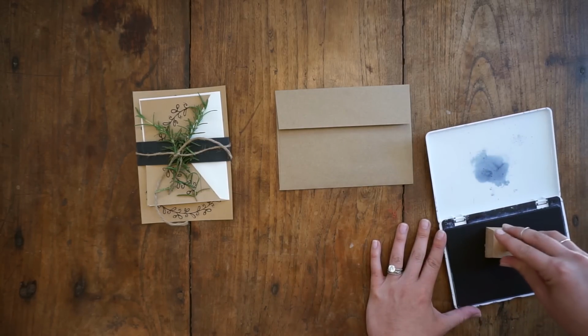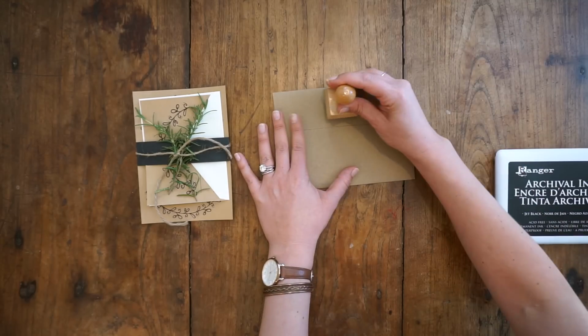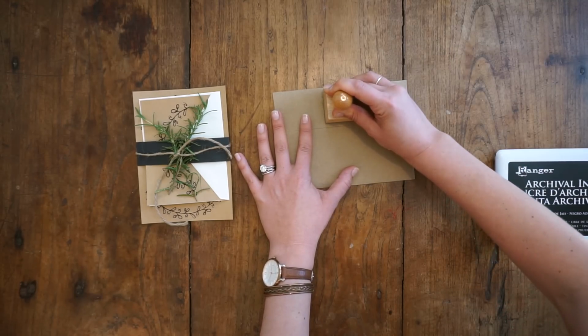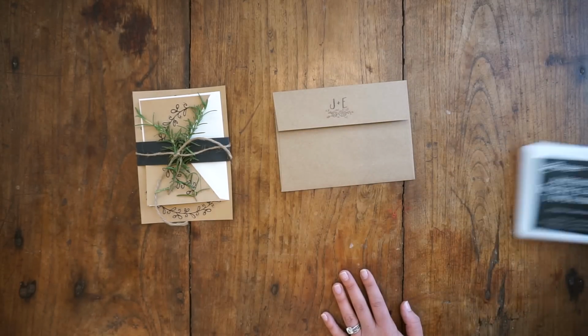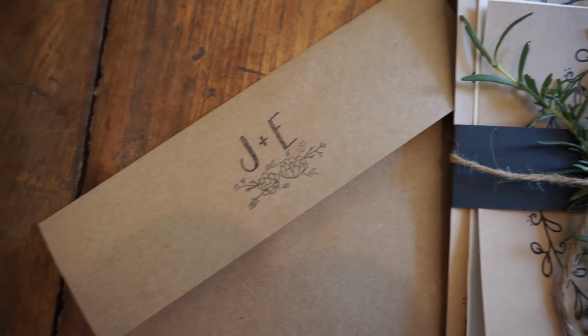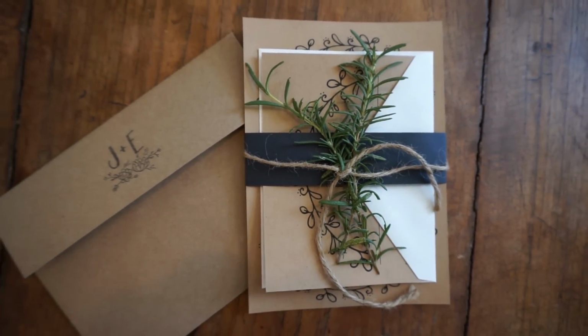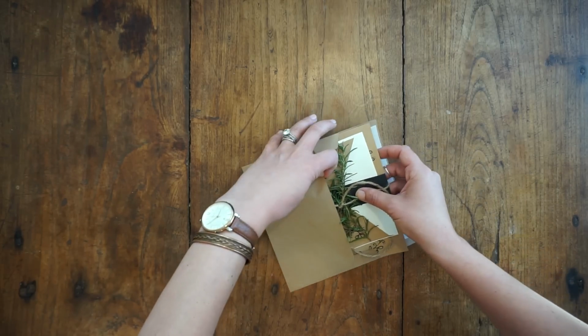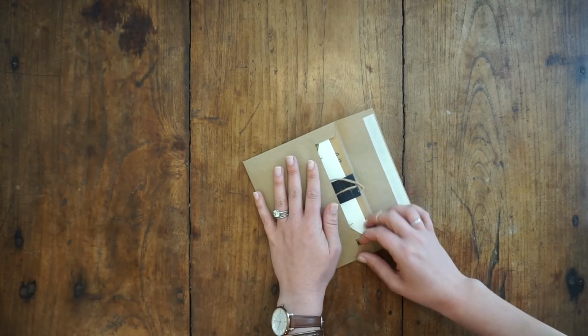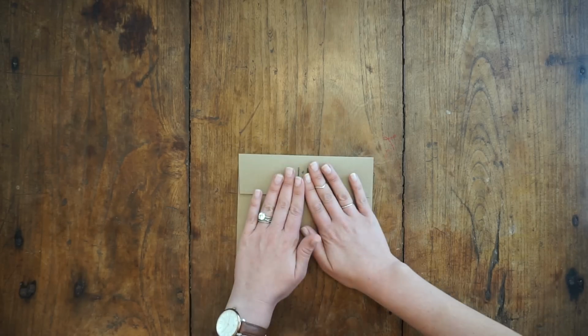Using my custom stamp from Etsy that I will link down below, along with everything else, I put our cute little logo on the back of the invitation. See, now this time, the craft paper envelope actually makes sense. See, I don't always not know what I'm doing.